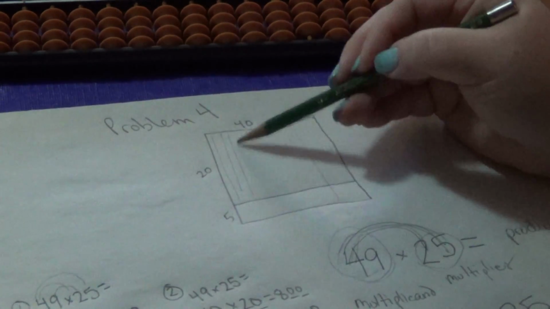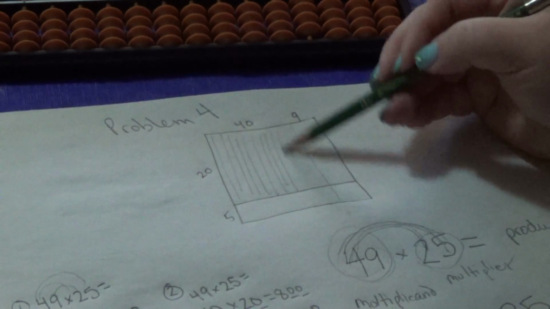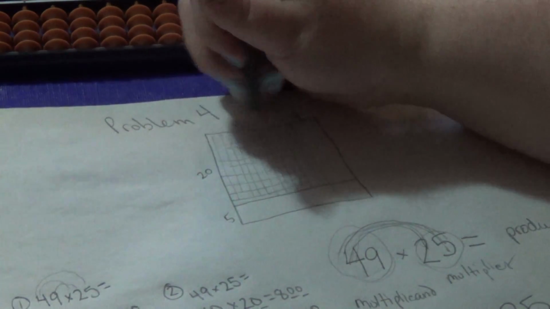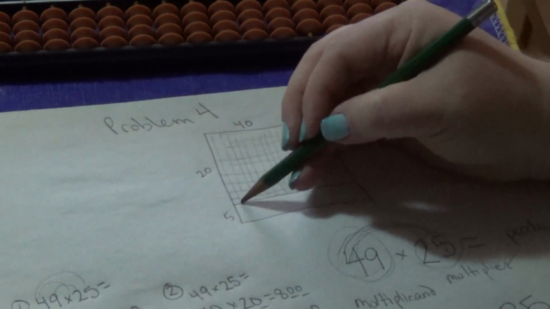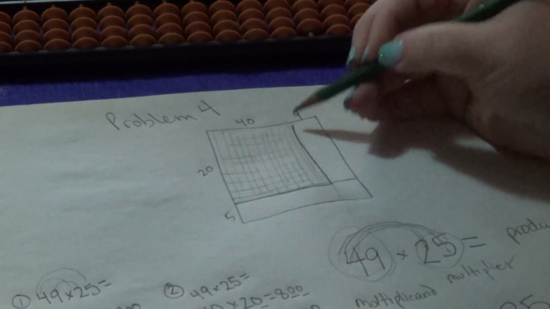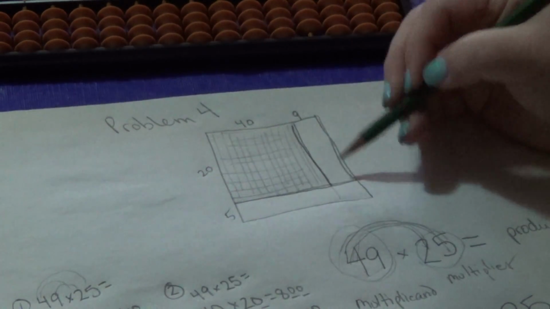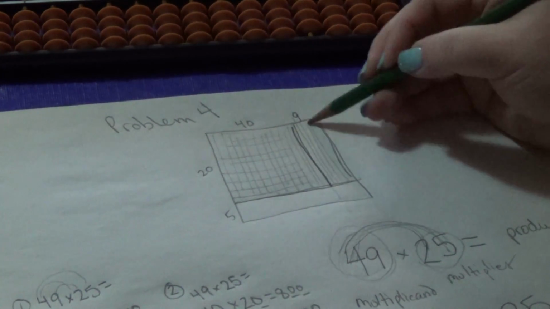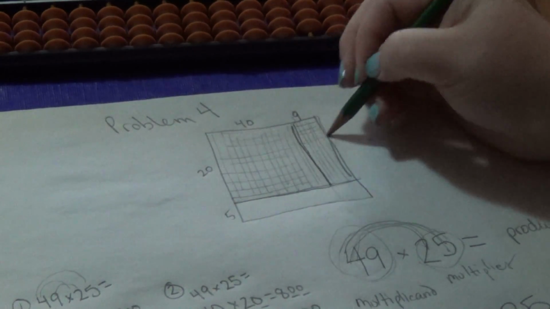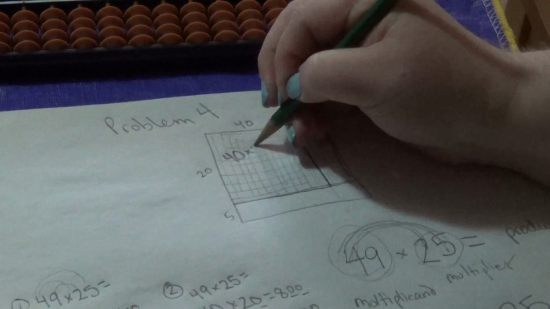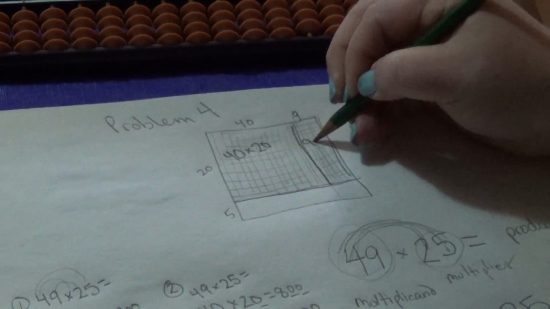So we're picturing all of those little tiny blocks, 40 rows this way, 20 rows that way, and over here we have another rectangle. This one is 9 by 20, so you could picture 9 rows of 20 blocks here. And that's where we get our partial products from.